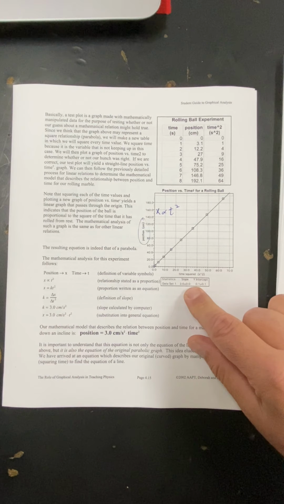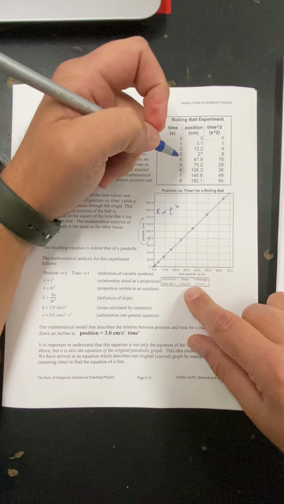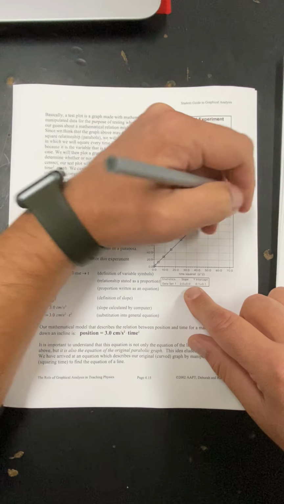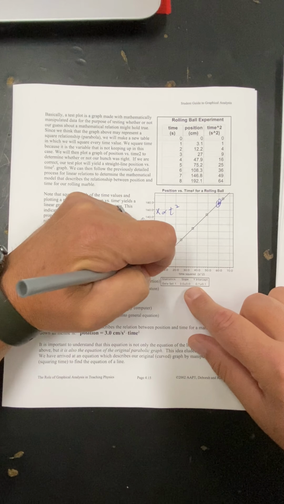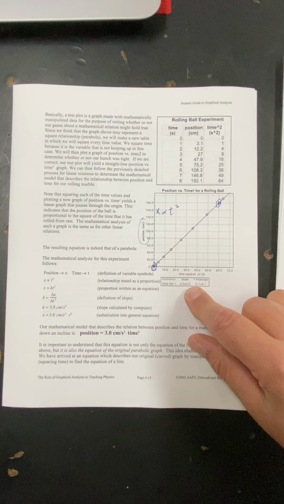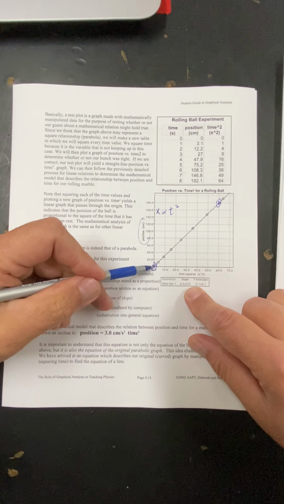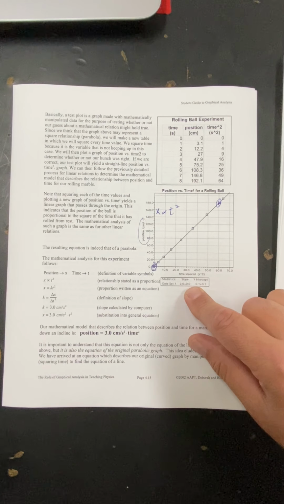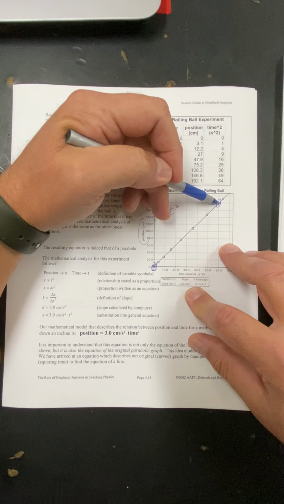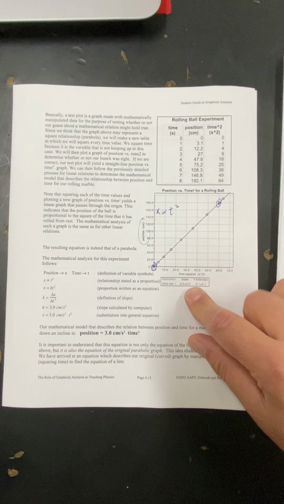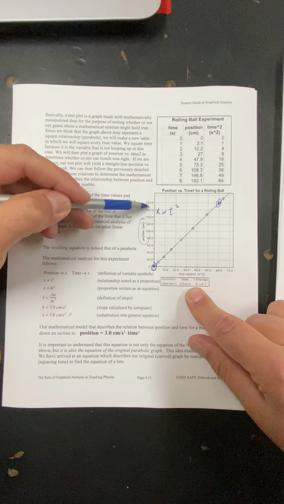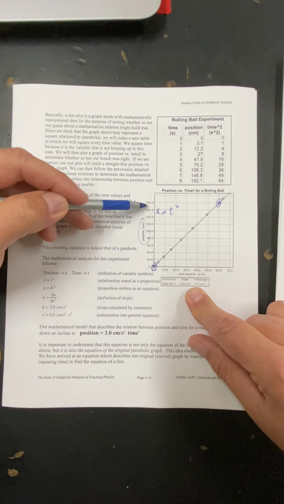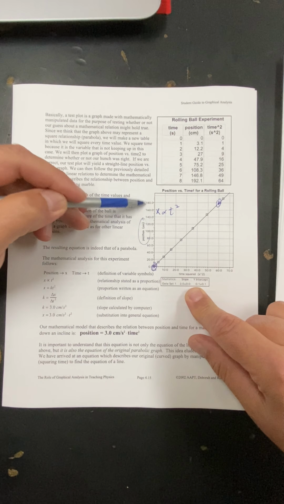Now this was a computer that did this, but if you were going to figure out the slope yourself, all you have to do is pick any 2 points that are actually on the line. If it's a proportional graph like this, always make the origin one of your points. It's just easy to have 0, 0 be one of your points. I like to take a spot where the line crosses through the grid so that it's easy to read. So if you were to take your rise, in this case it would be from 0 up to 180 centimeters.